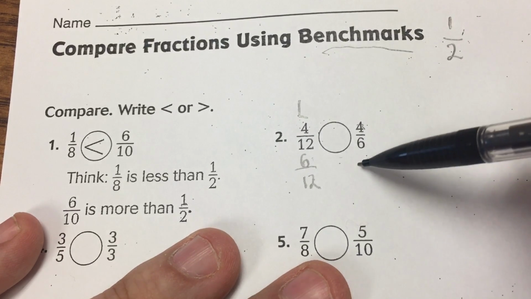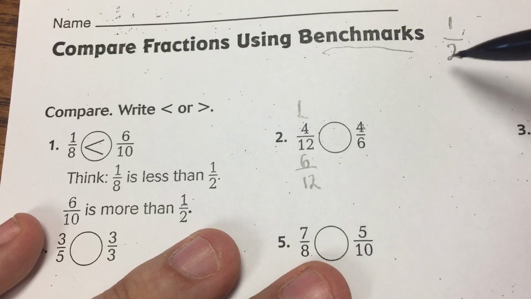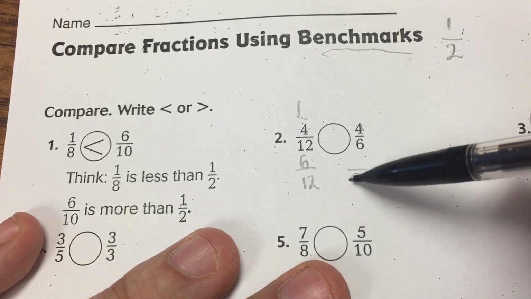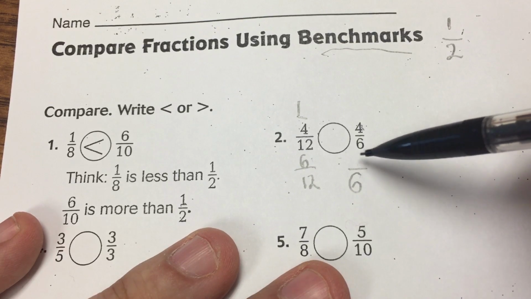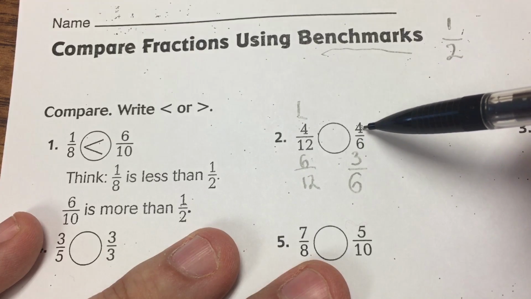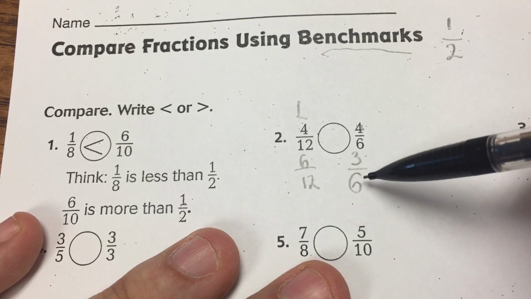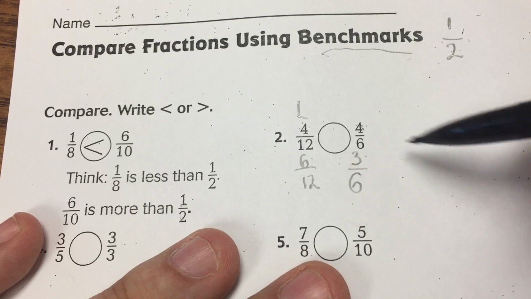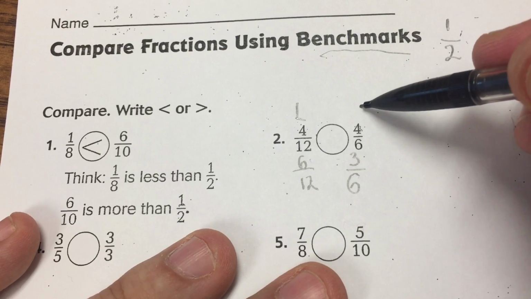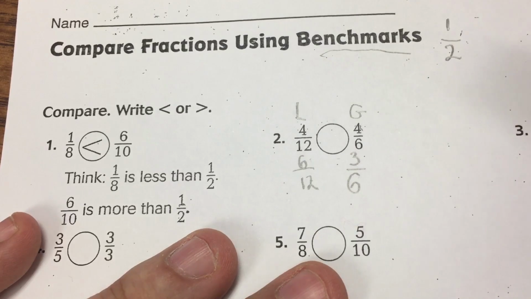Now let's try it with 4/6. Again, what's a fraction equivalent to 1/2 that has a denominator of 6? Half of 6 is 3. 4/6 has to be greater than 3/6. And if students get stuck in this, they can always draw it out with a pizza or a fraction bar. But I know that 4/6 is greater than 1/2.